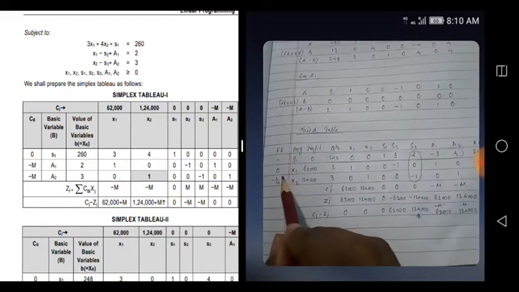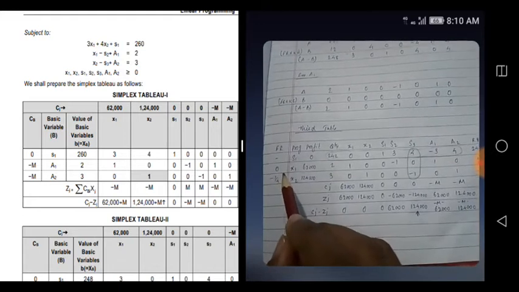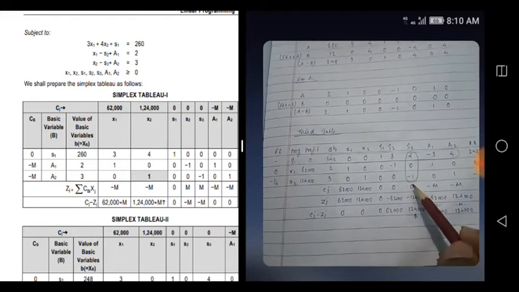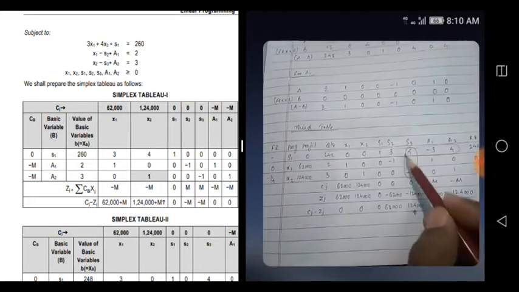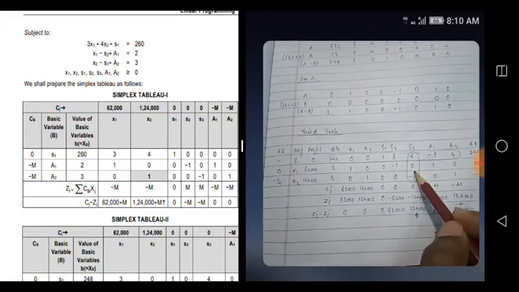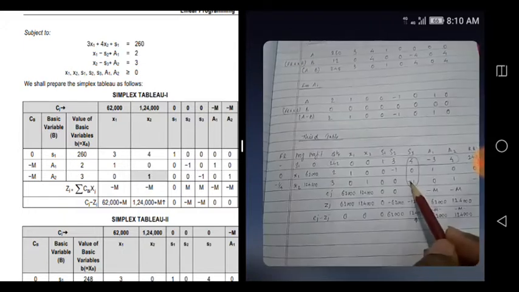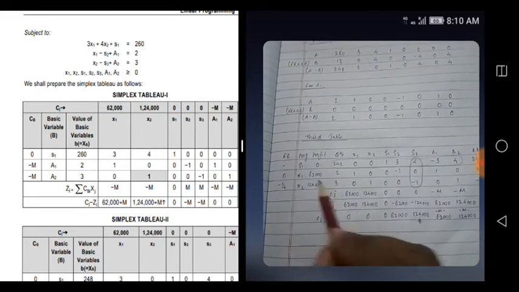Now we have to find the fixed ratio also. Fixed ratio is nothing but key column number divided by key number. So 0 by 4 is 0, minus 1 by 4 is minus 1 by 4. Okay, that's it, done. Now we'll go to the fourth table.